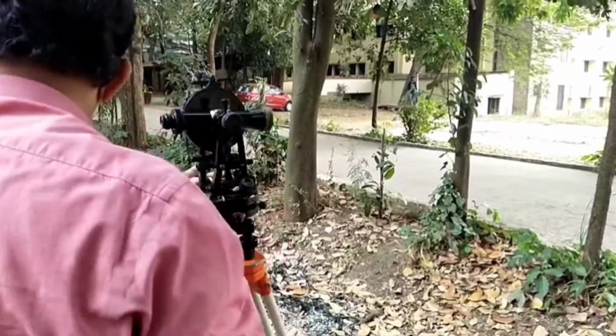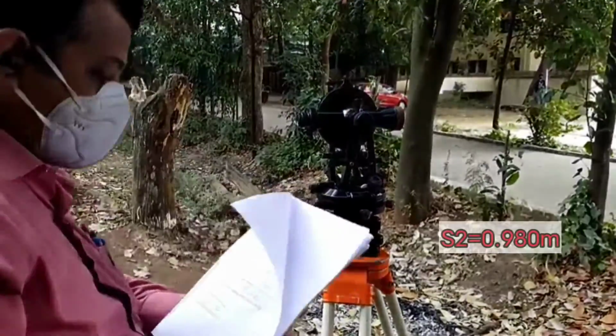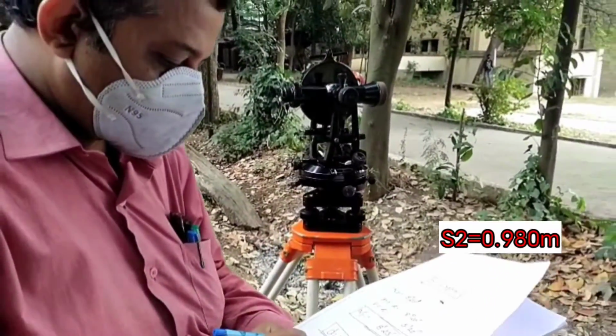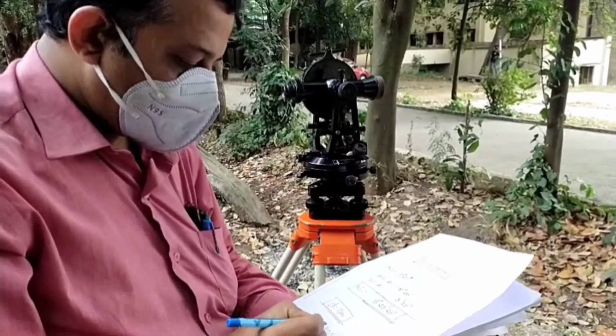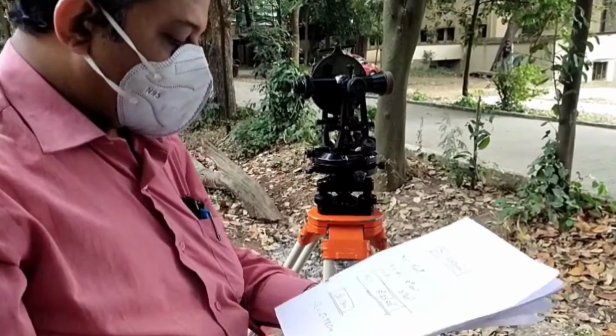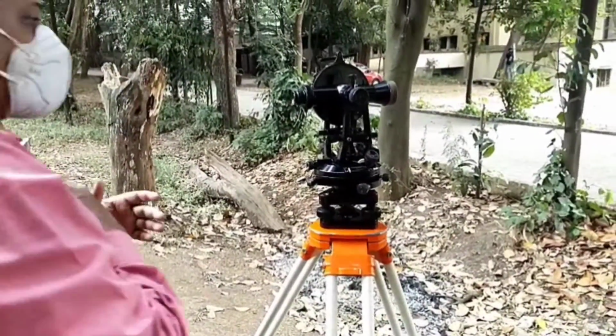Now the staff reading is 0.980. Is the staff reading. Let us find out the angle alpha 2.